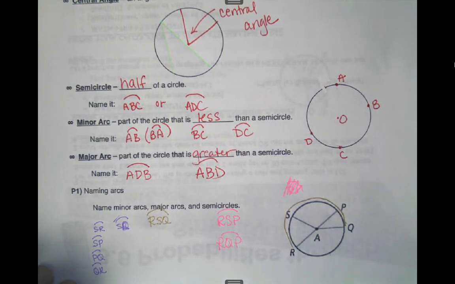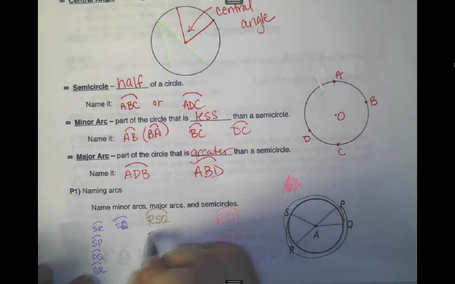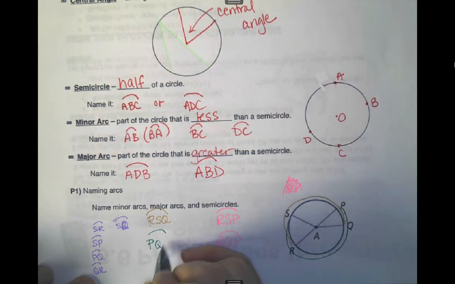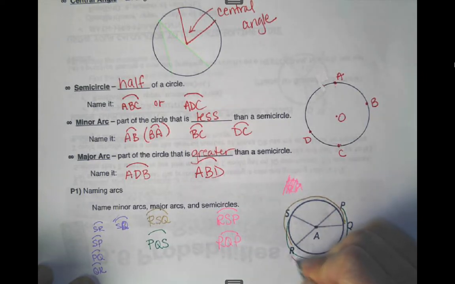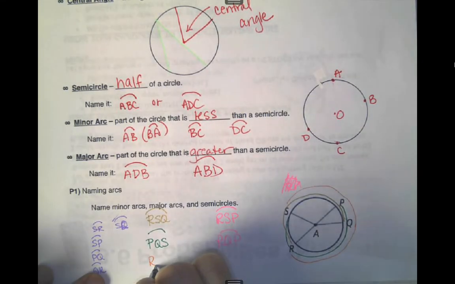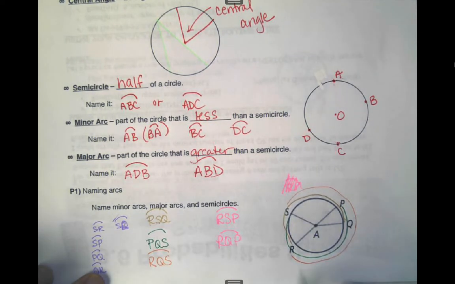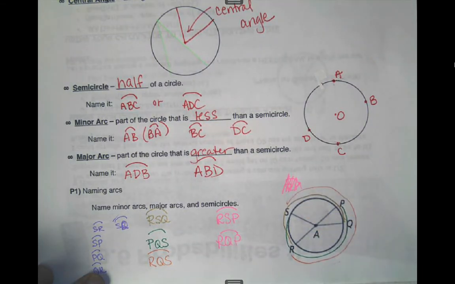Okay. This one right here, we could call PQS. Again, the endpoints are P and S, and they go through Q. If you want to put R there in the middle, that would be fine too. There's this one. So we have R, I could call that RQS. So it starts at R, ends at S, or you could say starts at S, ends at R, but it goes through Q, or if you wanted to call it P, that's fine too.